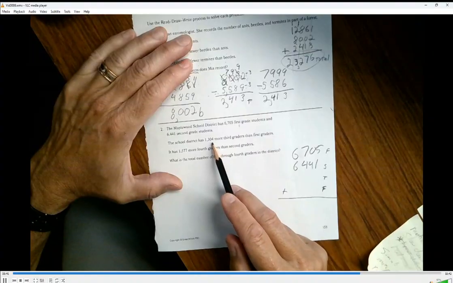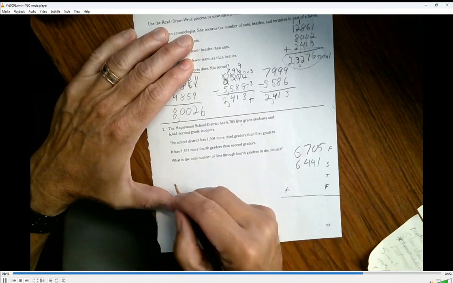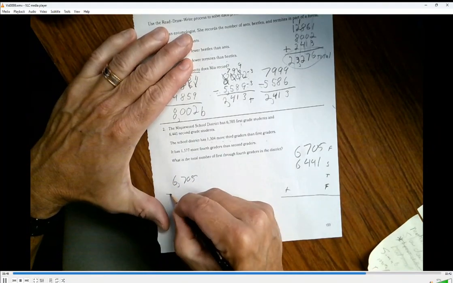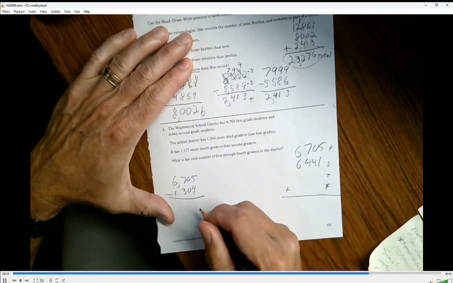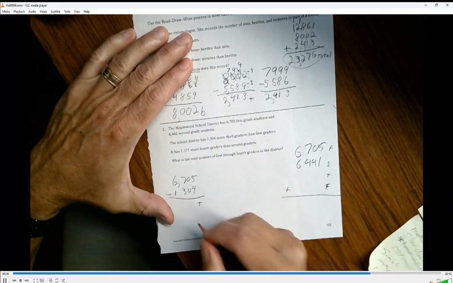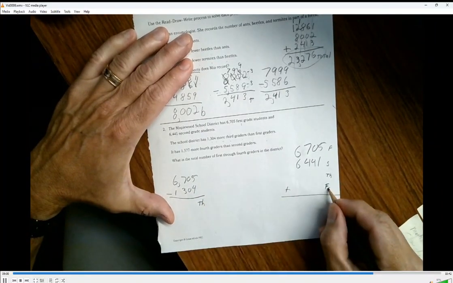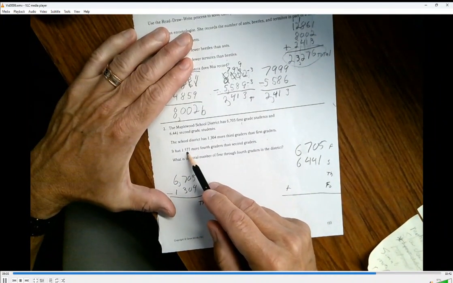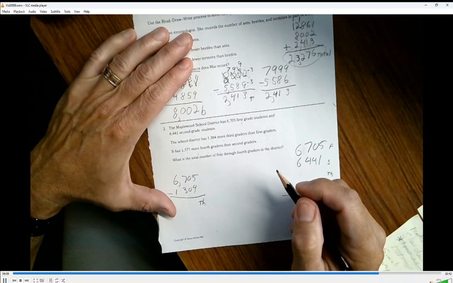So it has 1,034 more third graders than first graders. So put our first graders over here. 6,705 minus. I'm not doing this for you, but that'll give you the third graders. T for third. F for fourth. Third. All right, and it says it has 1,577 more fourth graders than second graders. More fourth graders than second graders.